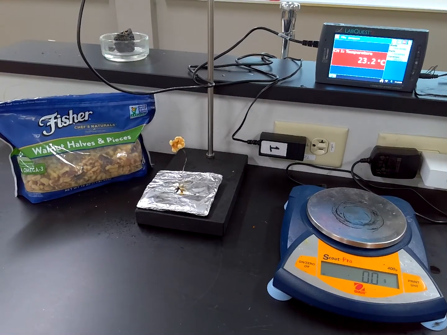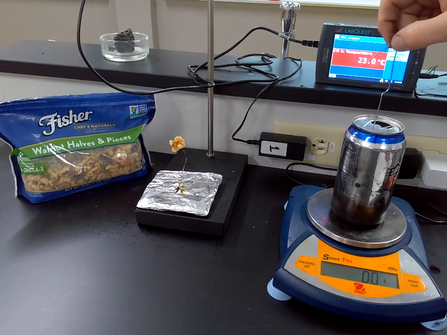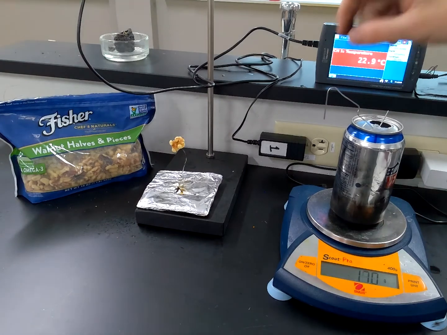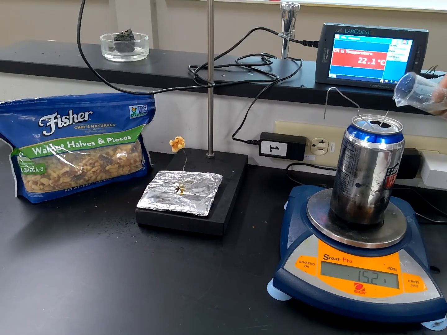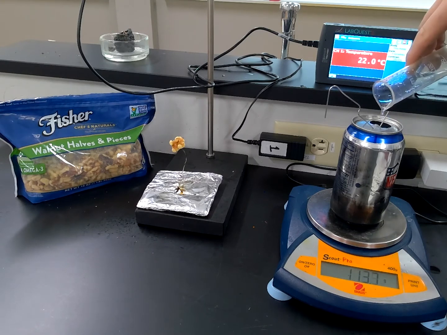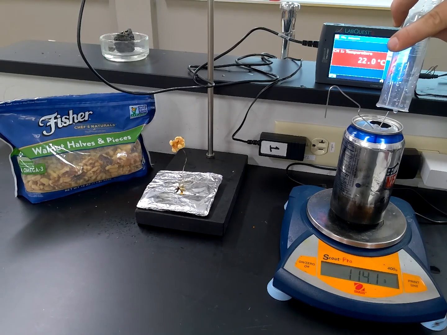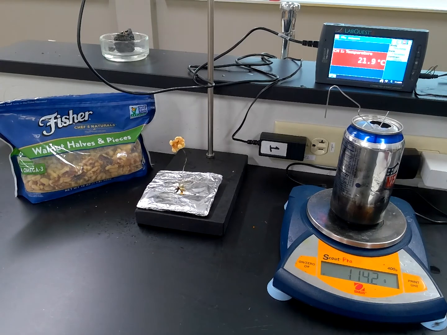And here we have the walnuts. Walnuts are a good healthy snack as well, high in omega-3 fats, I believe. All right, empty can, 15.2. Let's add some water to that. 114.2.